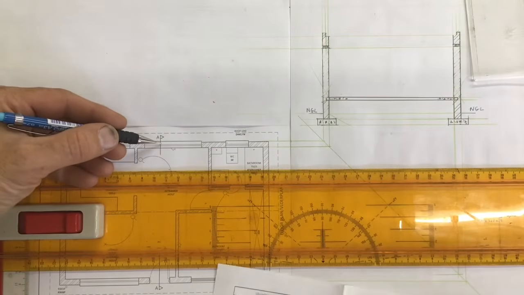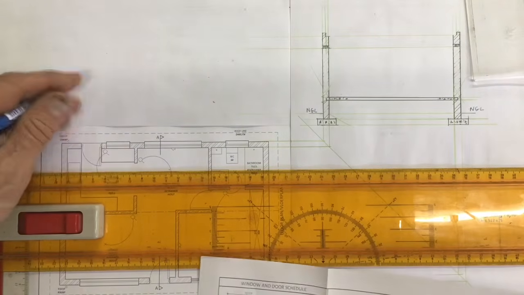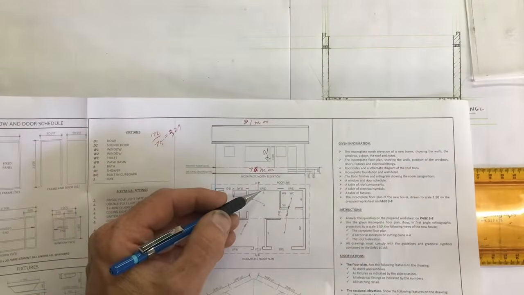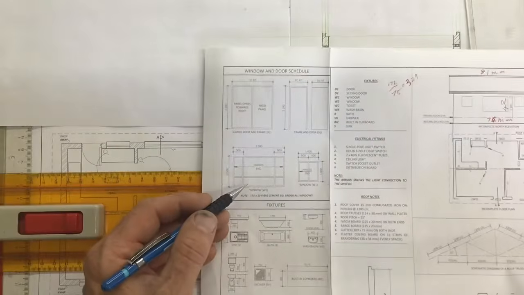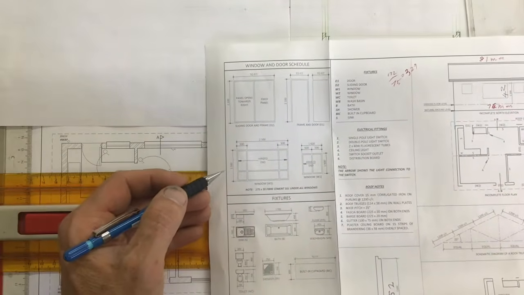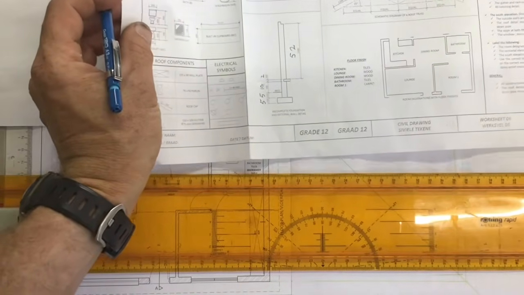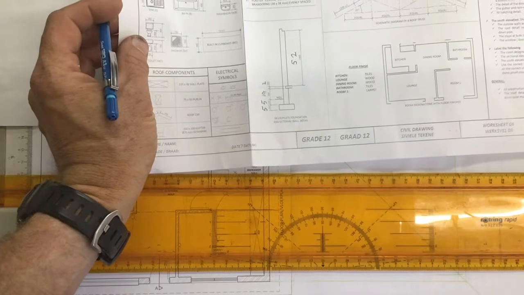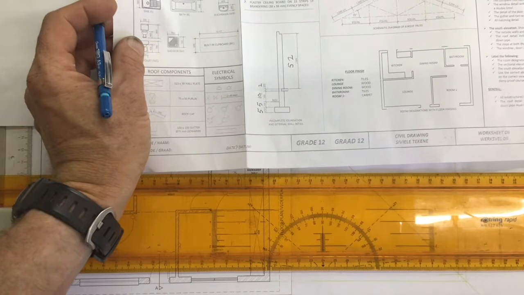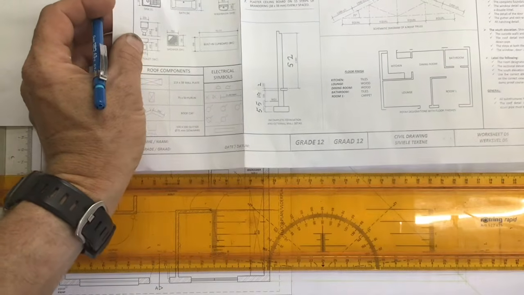This over here is a window, okay? And they have told you which window it is. It says on this plan it says W2. So I look at my window schedule over here and I see that W2 is that window, and I've got a 1500 window over there. So if I divide my 1500 divided by my 50 is equal to my 30.